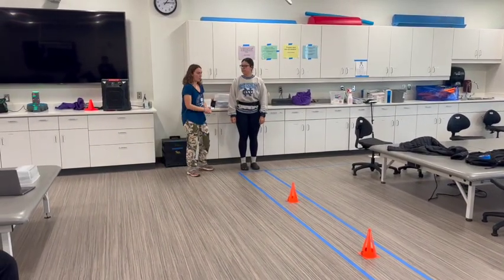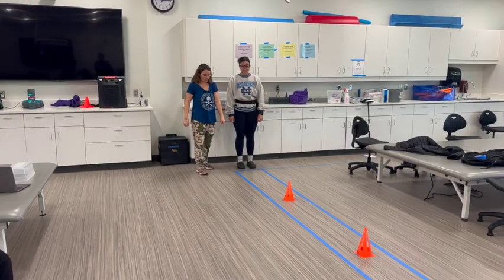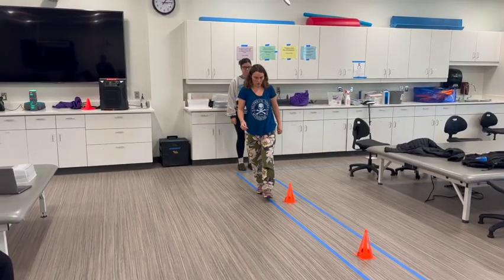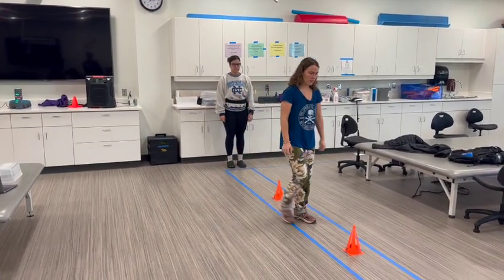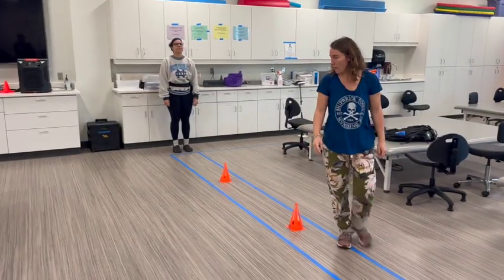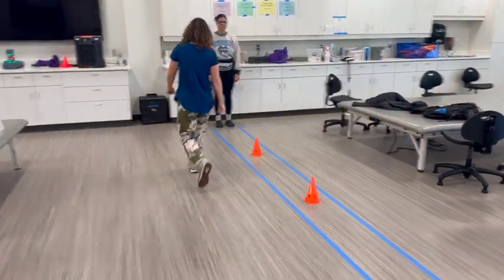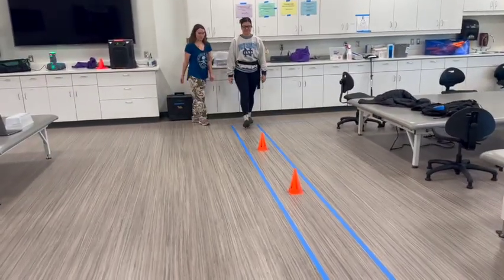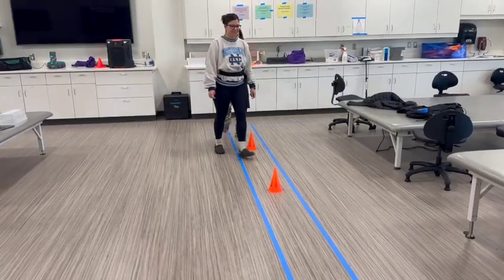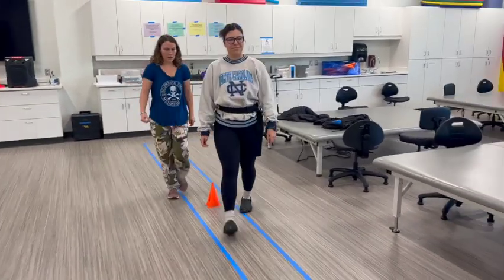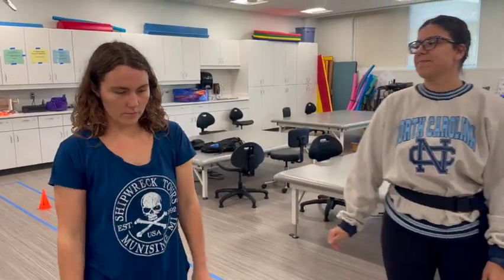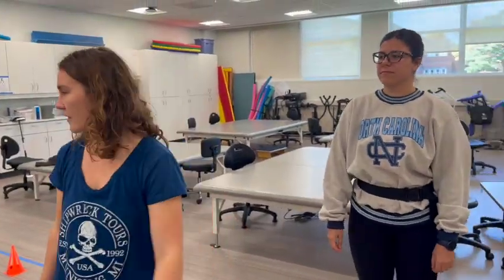So Skylar, what I want you to do, when you get to the cone, step around the cone and step around the other, okay? Okay. Go ahead. Good. And again, looking for any disabilities or faltering, anything like that.